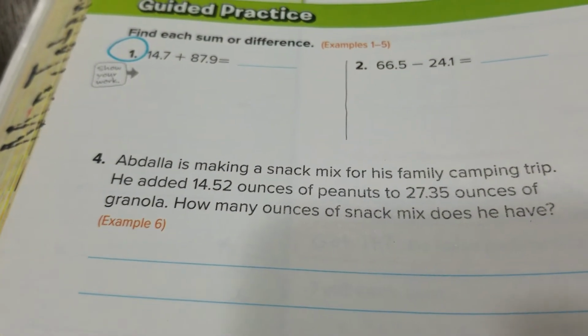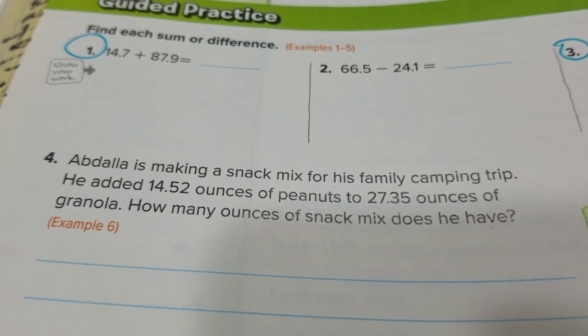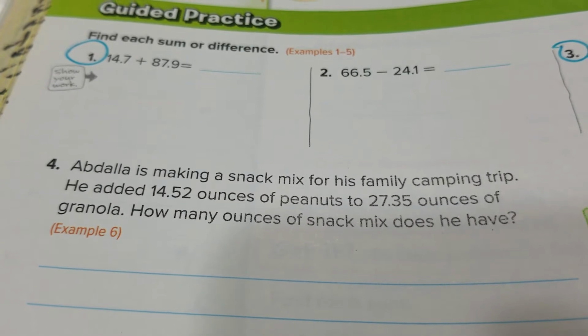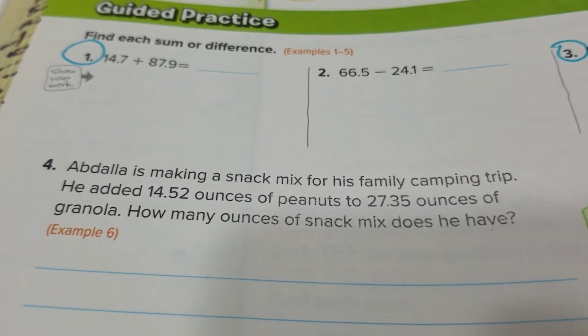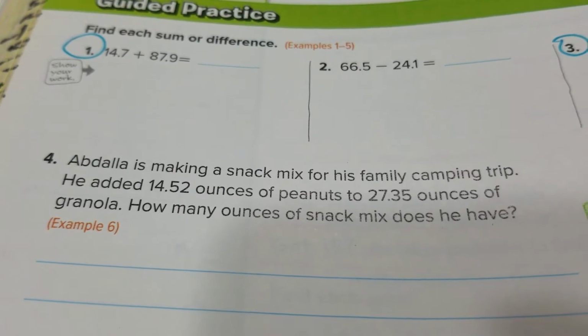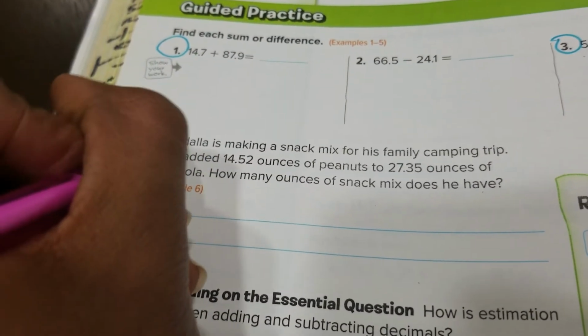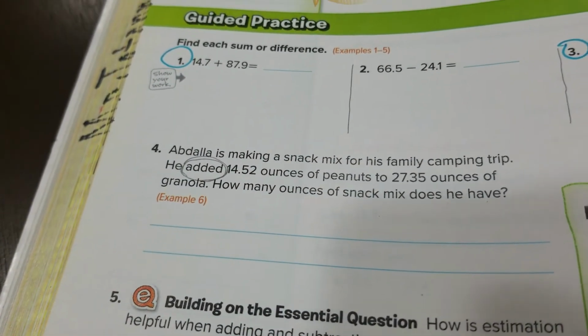Abdullah is making a snack mix for his family camping trip. So that's just something to eat. Okay. He added 14.52 ounces of peanuts to 27.35 ounces of granola. How many ounces of snack mix does he have? So we've got this keyword of added, and that tells us to add our numbers together.